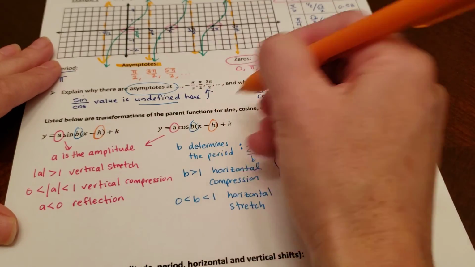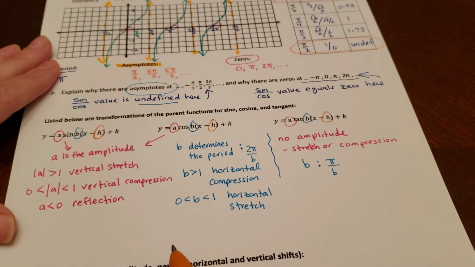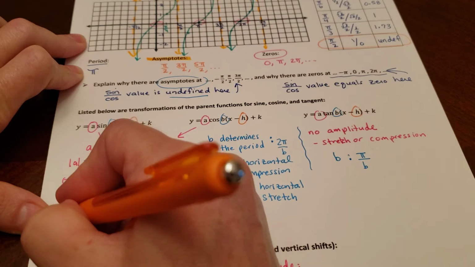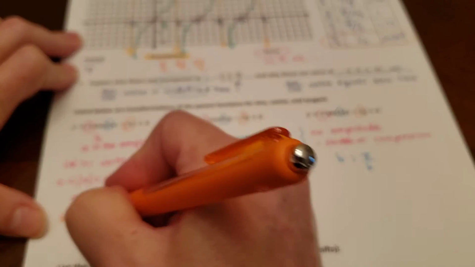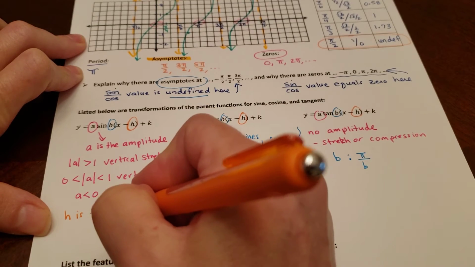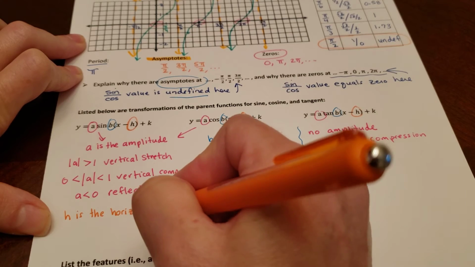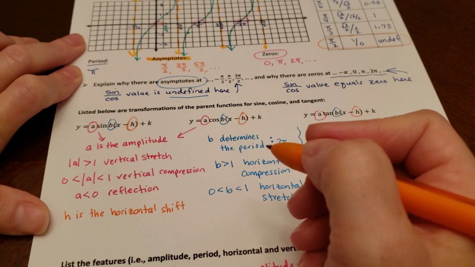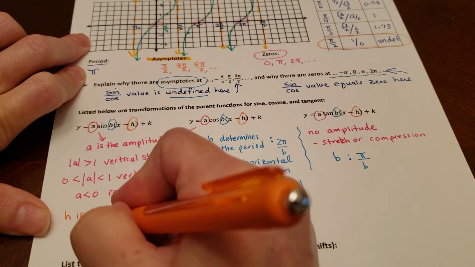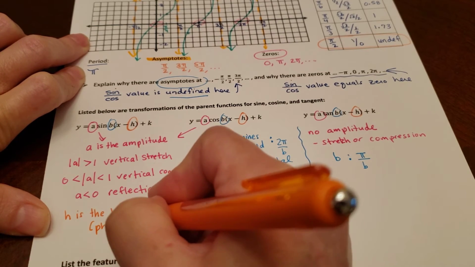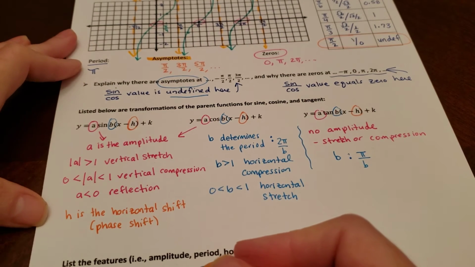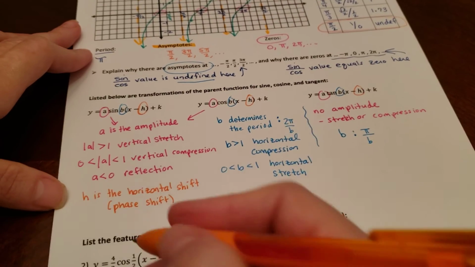Here's our h. H should look very familiar, and it's a minus h just like it always has been in all the rest of the problems we've done as well. H is the horizontal shift. But the word they like to use more, since we're talking about periods and phases, is they like to call it a phase shift. So phase shift, and I believe the directions on your homework will say phase shift. And it just moves left and right opposite.